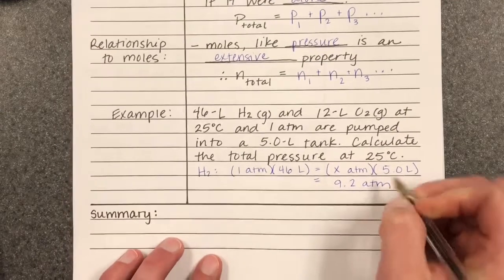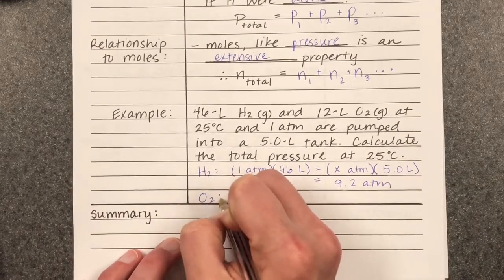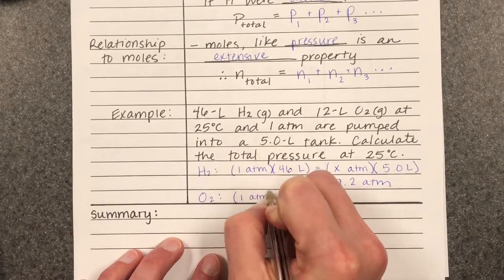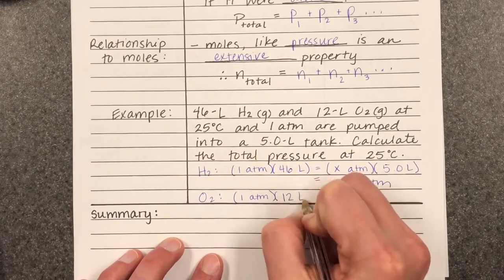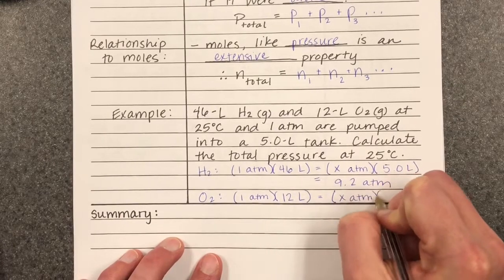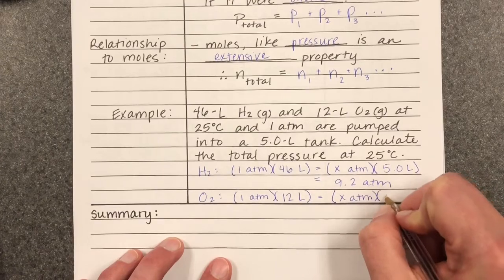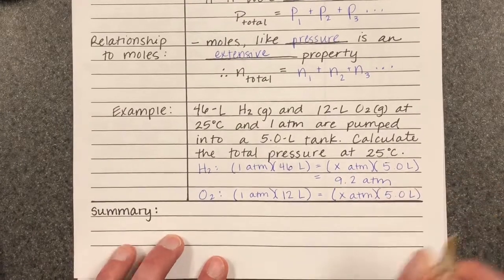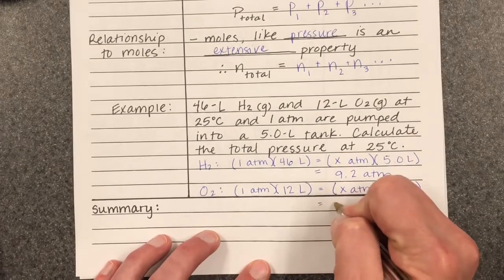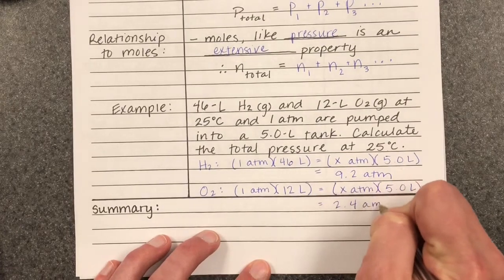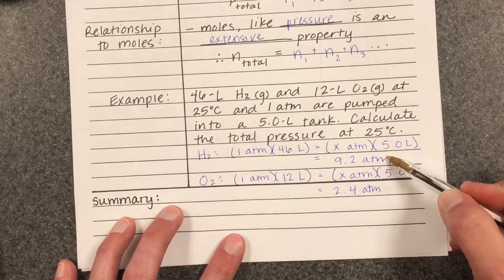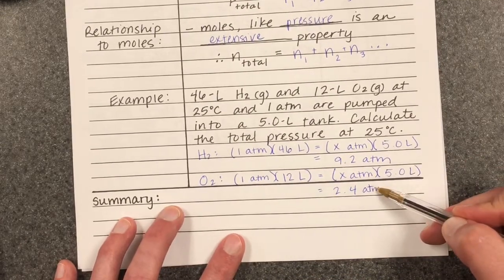Okay, we can do the same thing for the oxygen gas. We could take our initial pressure, 1 atm, and our initial volume, which was 12 liters, and determine the new pressure at 5 liters. So this is going to be 12 divided by 5, and so we end up with 2.4 atm as the new pressure. Now, this is the individual pressure of the hydrogen, and this is the individual pressure of the oxygen.